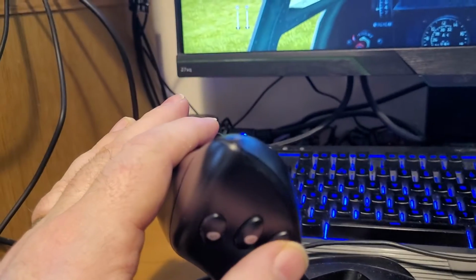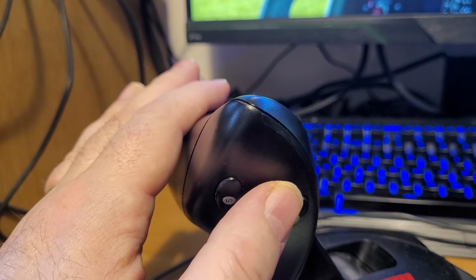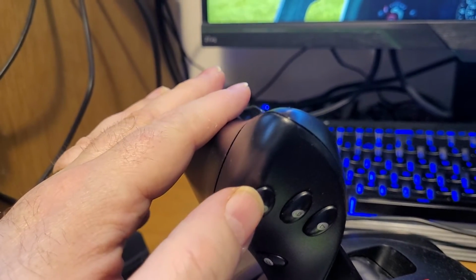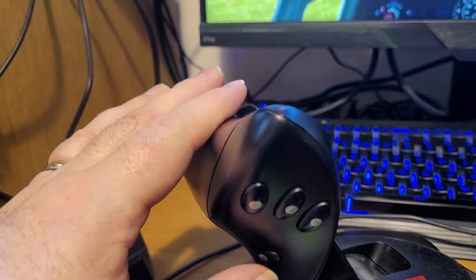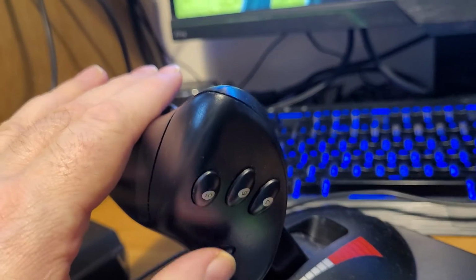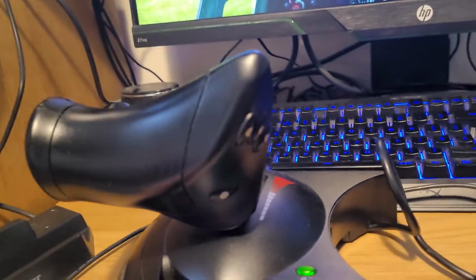brakes toggled on and off, flaps toggled on and off. So you use the toggle, not the up or the down. And then landing gear on or off, so you use the toggle there. And then that button there is bomb bay doors open. So get to your target, hit that bomb bay doors open on the relevant aircraft.